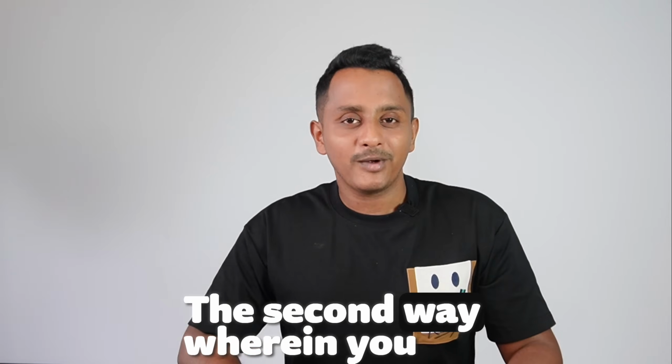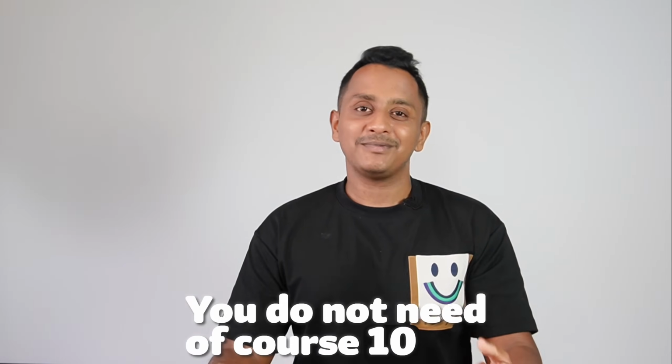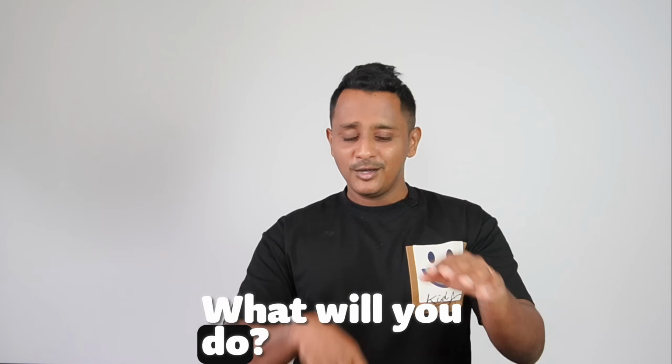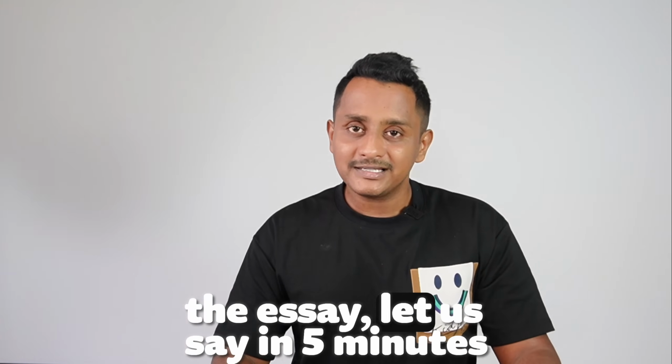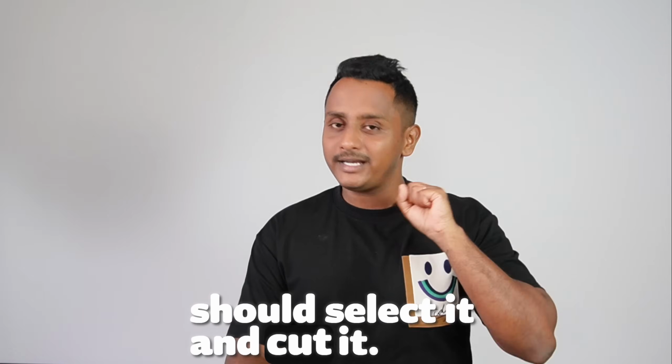The second way wherein you can write down the template is summarize written text. Summarize written text is for 10 minutes. You don't need, of course, 10 minutes to finish it. 2-3 minutes or 5 minutes max will finish it. The remaining time, what will you do? You write down the template of the essay, let's say, in 5 minutes, whatever you can, and then you should select it and cut it.